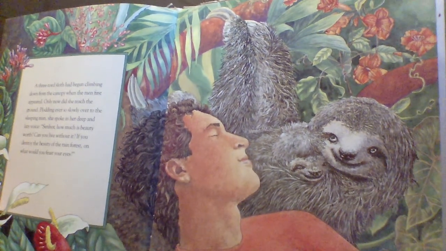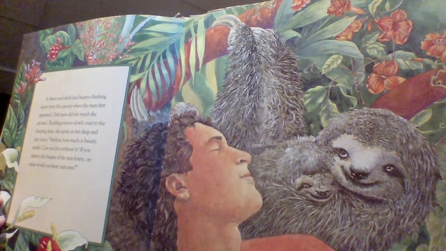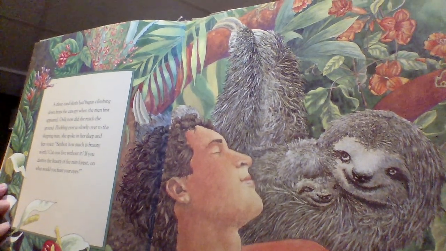Oh, these are very popular animals today. I bet you know what this is. If you said a tree sloth, you would be correct. Actually, this is a three-toed sloth.